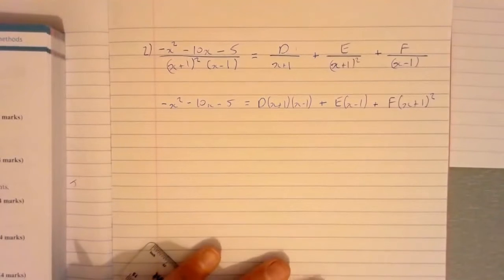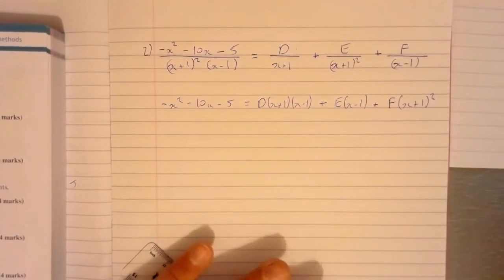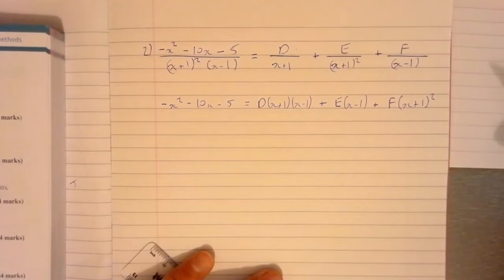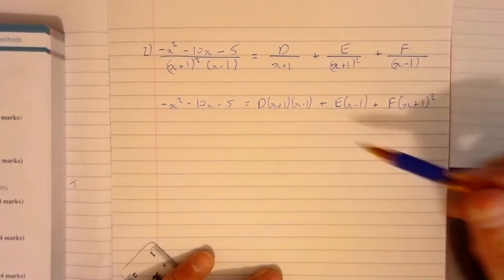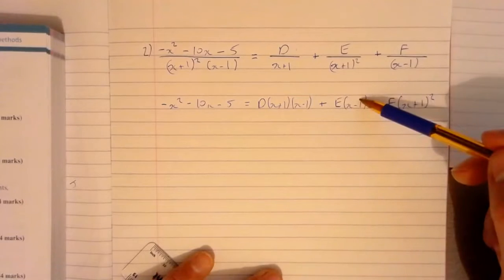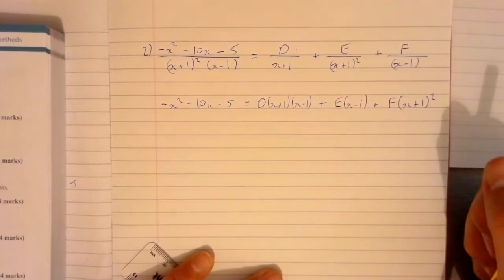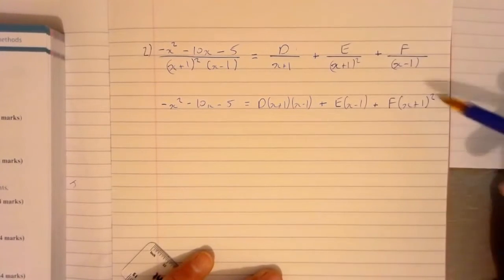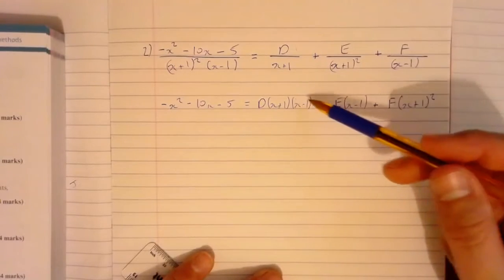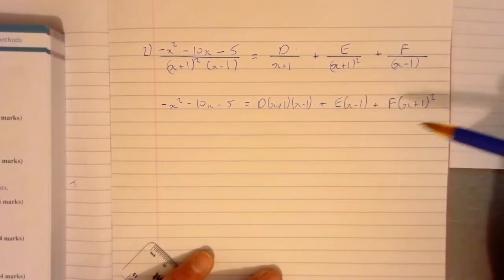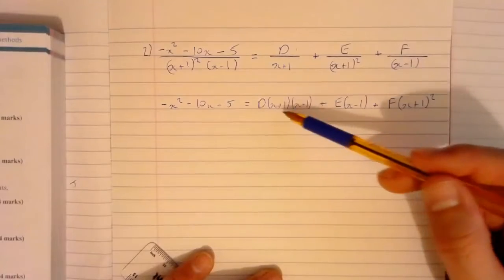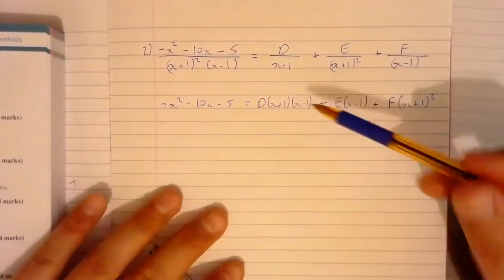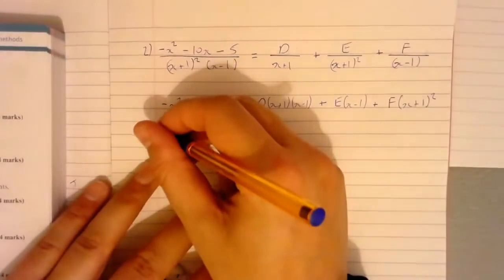Okay, so I'm left with this, and there's some good news and some bad news. If I pick x is 1, that will definitely kill this one and this one. If I use x as minus 1, that will kill this one and this one. The problem is though that this one gets killed both times, and so I have some slight issues with d. So let's find the first two first.